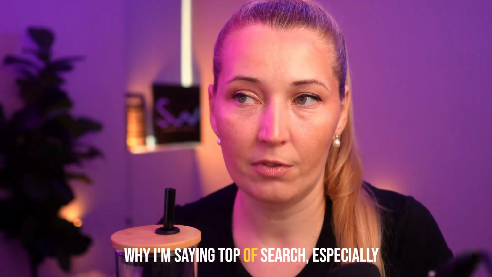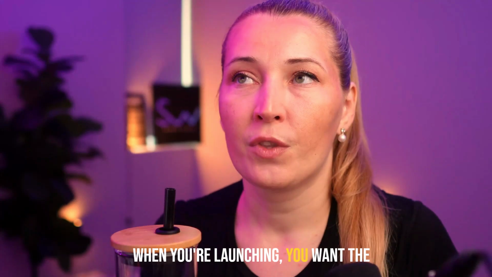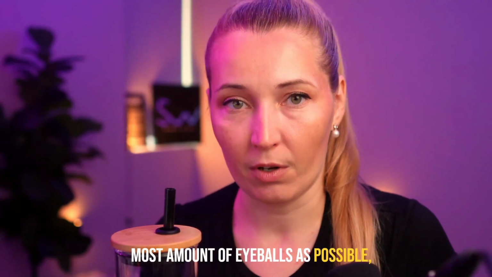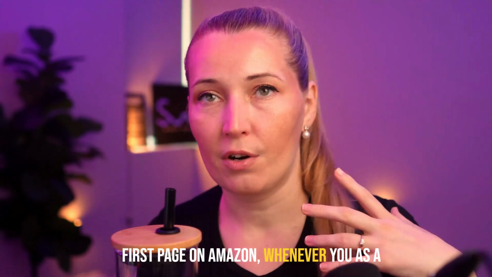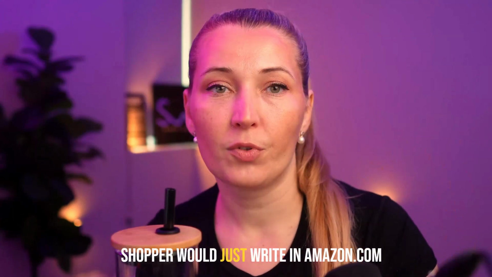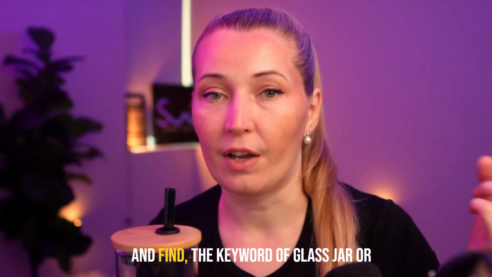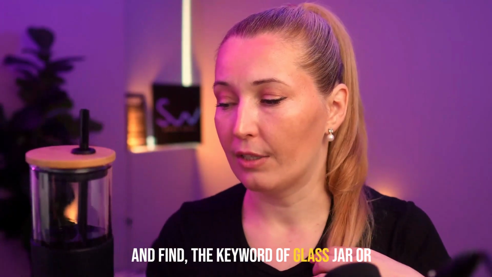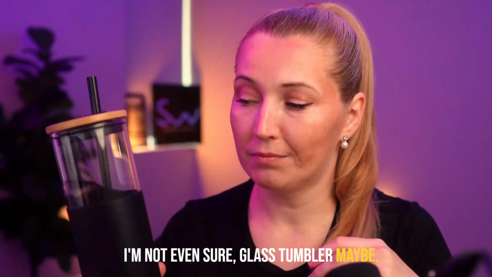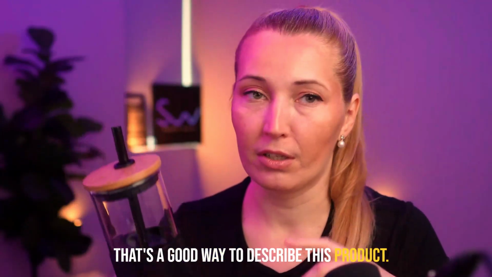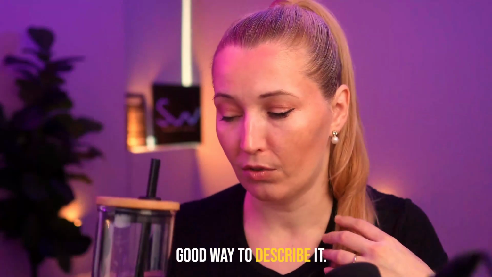Why I'm saying top of search, especially when you're launching, is you want the most amount of eyeballs as possible. And usually top of search, the first page on Amazon, is what you see whenever you as a shopper just go to Amazon.com and find the keyword of glass jar, or I'm not even sure, glass tumbler, maybe. That's a good way to describe this product, a very broad way, but a good way to describe it.